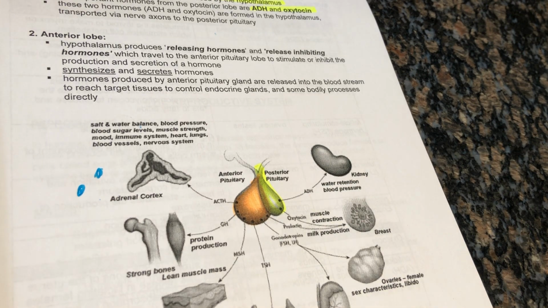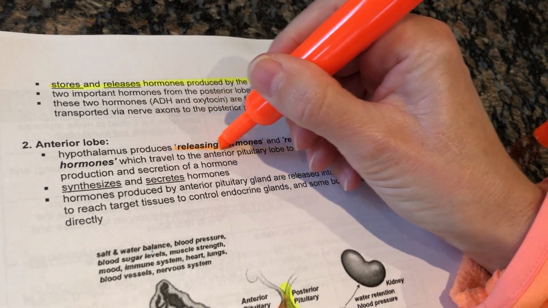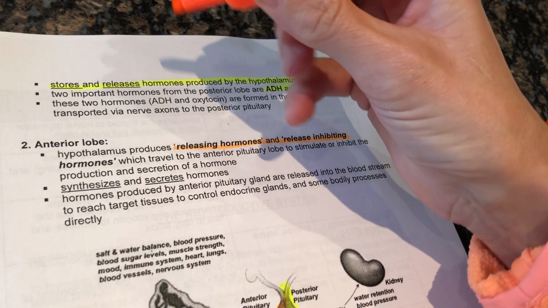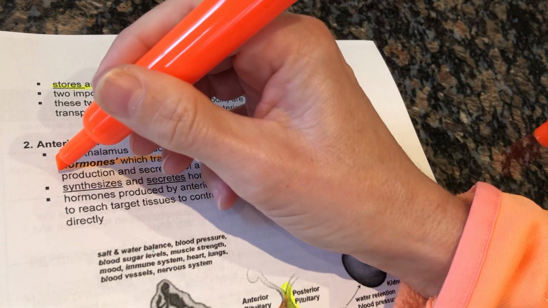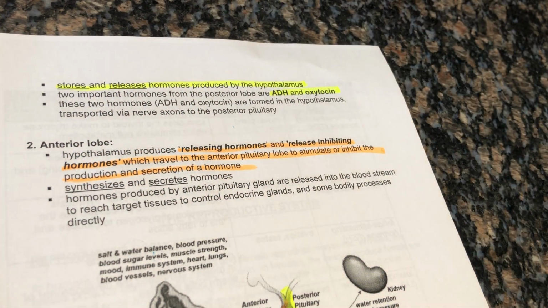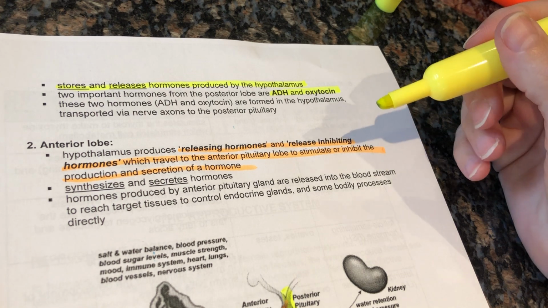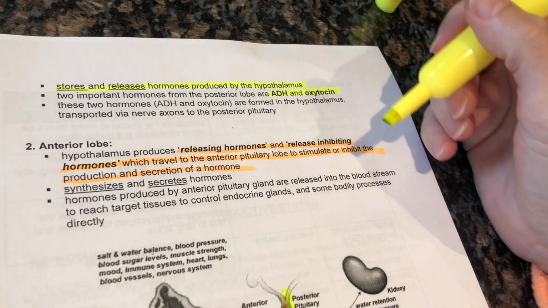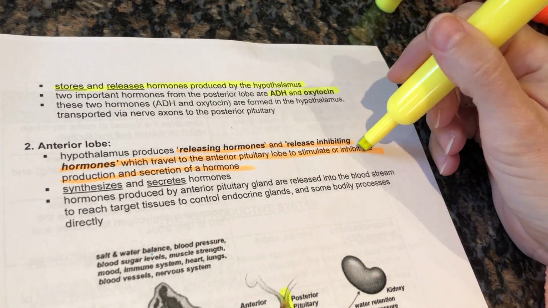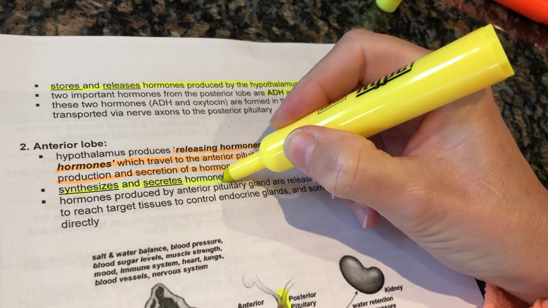All right. So the anterior lobe is very, very busy. The hypothalamus produces releasing hormones and release-inhibiting hormones, which travel to the anterior pituitary to stimulate or inhibit the production and secretion of a hormone. So what does that mean? If you've got a releasing hormone, it controls whether other hormones are going to be released or whether they're going to be inhibited. So these releasing hormones control what other hormones are doing in the body. If you don't need a lot of a hormone, it's going to say stop, and that's going to inhibit the production of that particular hormone. So it synthesizes and it secretes the hormone.